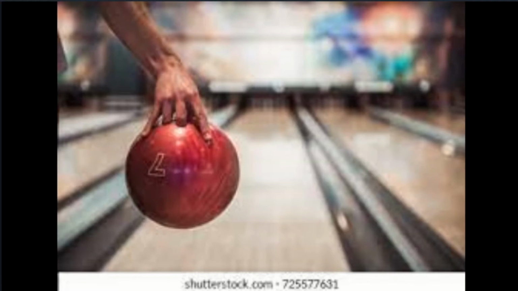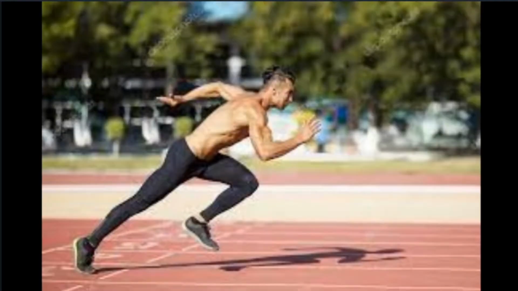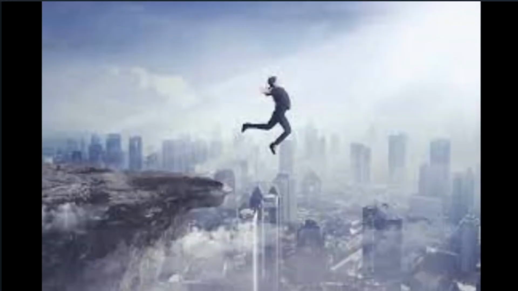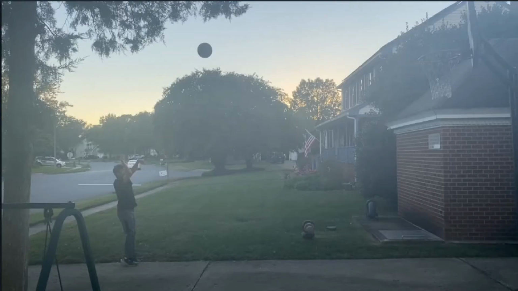Some good and notable examples of 1D kinematics are driving a car down the road, going bowling and aiming it perfectly straight, or a sprinter running across a 100-meter track. Some notable examples of 2D kinematics include throwing a football in a perfect arc, running off a cliff, and, for my example, throwing a basketball in an arc into the hoop.